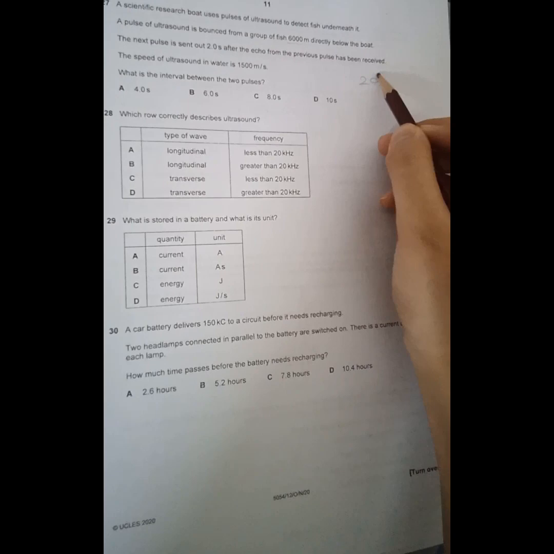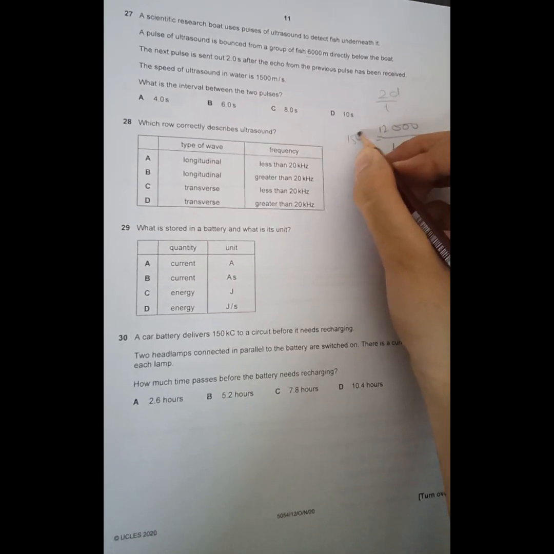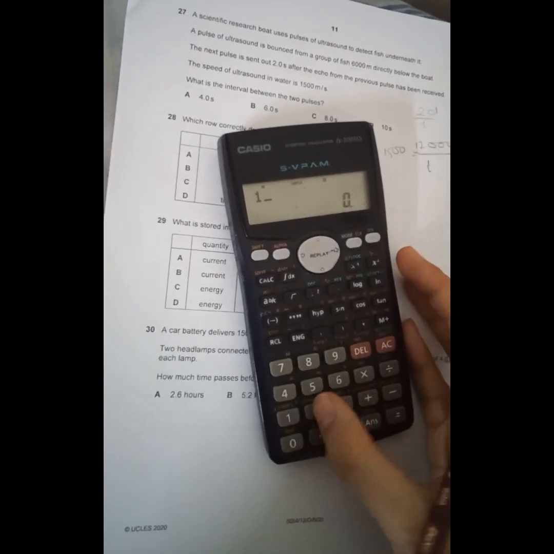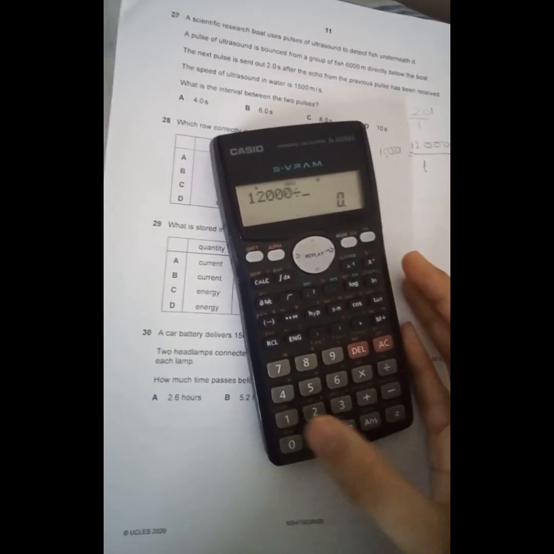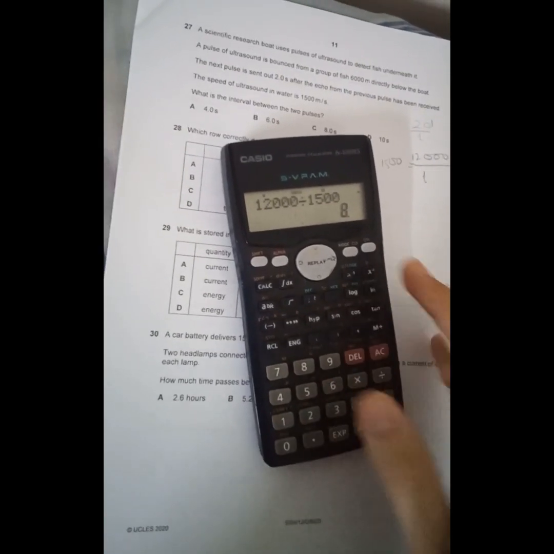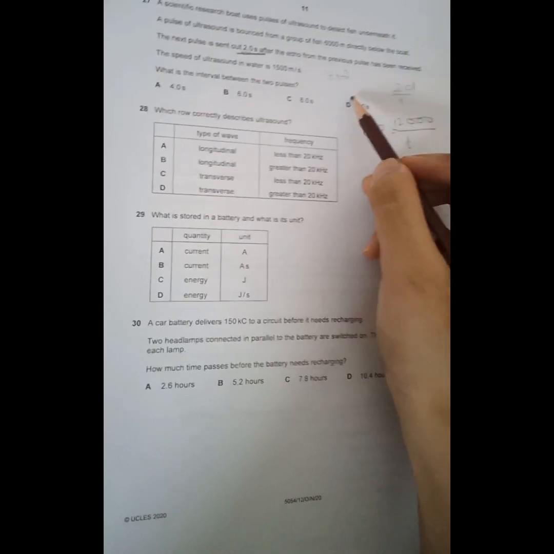What is the interval? So we know, whenever there is an echo and all, we use 2D over T. So what is D, which is 6,000, and I have to use 12,000 over T, something I have to find, and they have given me 1500, the speed, right? So if I use this formula and if I divide 12,000 by 1500, I get 8 as the answer. But this is not the time. They're saying 2 seconds after. So that means if the 8 takes, they're adding 2 seconds more, which makes it 10 seconds.